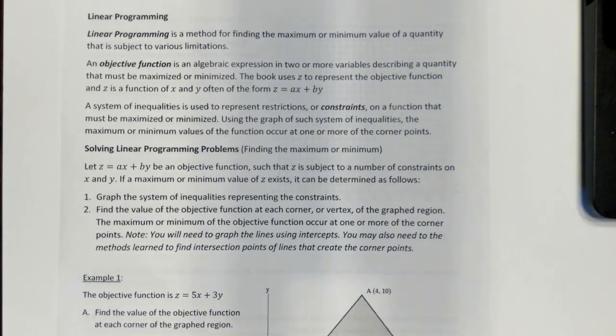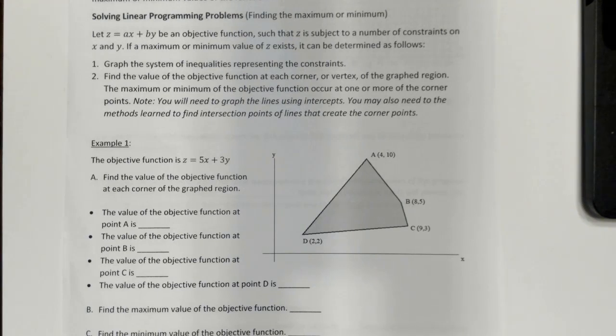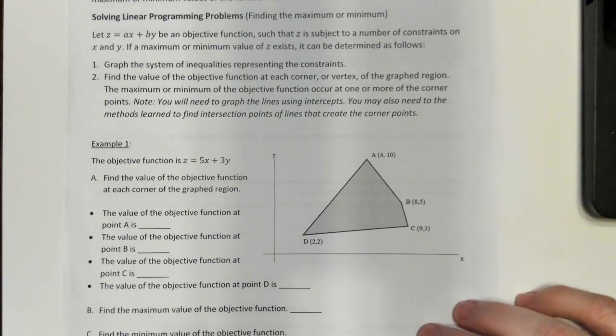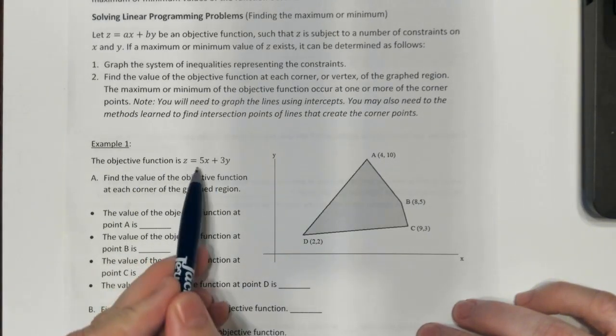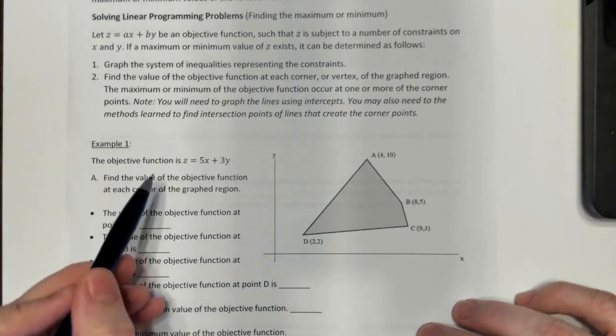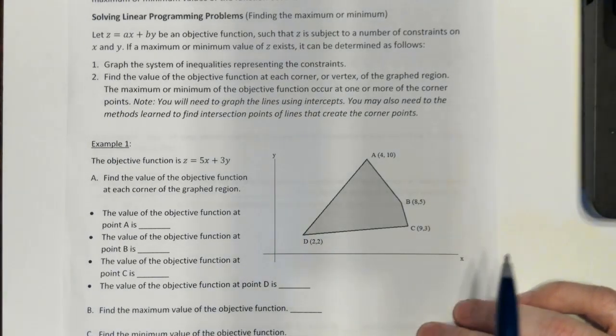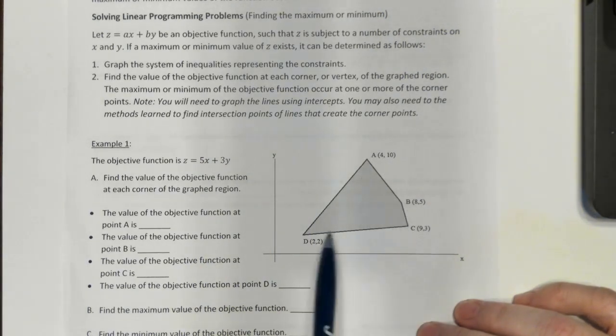All right. So this example is not linear programming, but we use this process later on in the linear programming problem. So what we're going to do is just start with this as an exercise. We have an objective function, z equals 5x plus 3y. They want us to find the value of that objective function at each corner point. I've already drawn the linear inequalities. We got rid of everything except for the shaded region where everything overlaps. And these are the corner points.